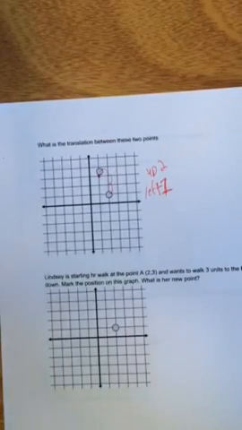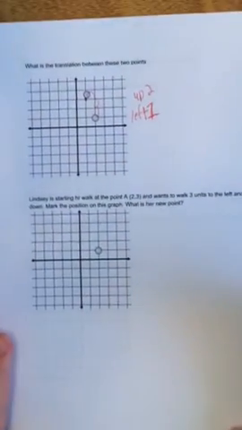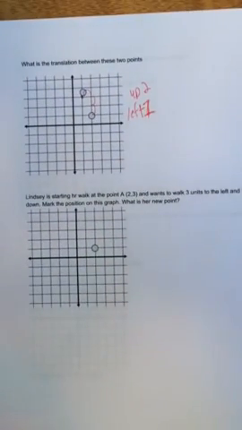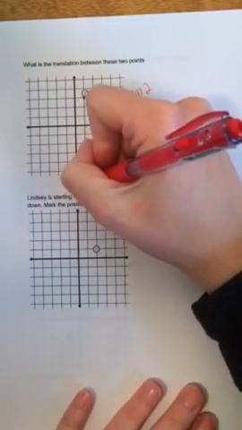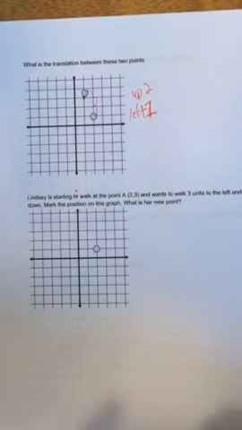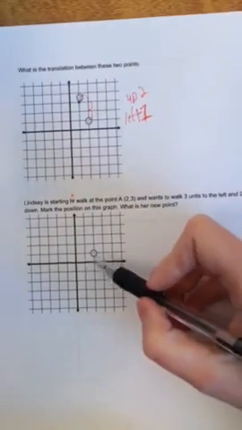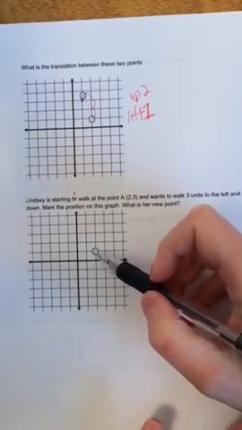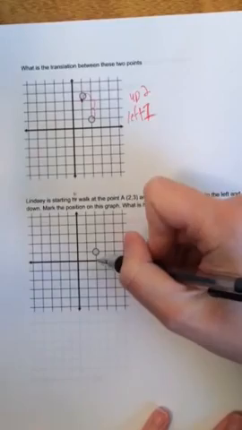All right. So that's if you were given the 2 points. Now the next question says Lindsay is starting her walk, that should have a her in there, at point A, which is at 2, 3. And wants to walk 3 units to the left and 2 units down. Mark this position on the graph. Well, first off, I'll fix this on yours before you go. This point should be at 2 up 3.